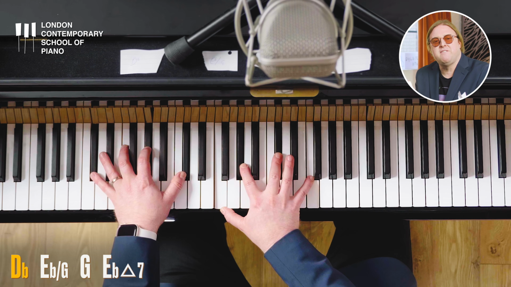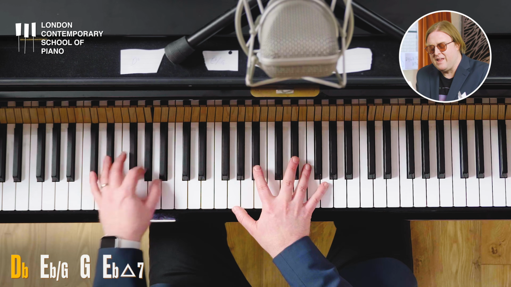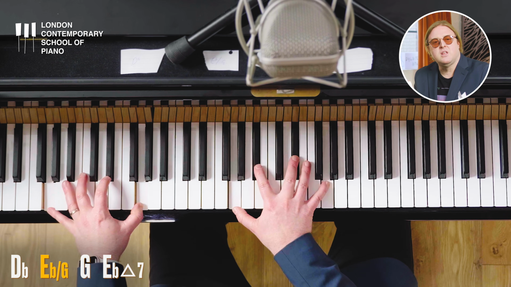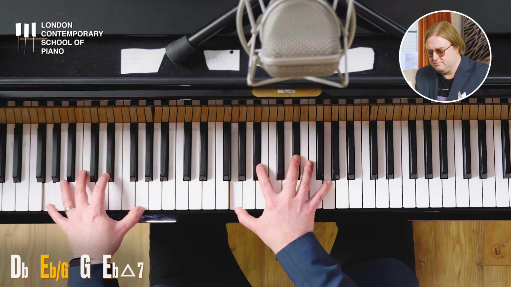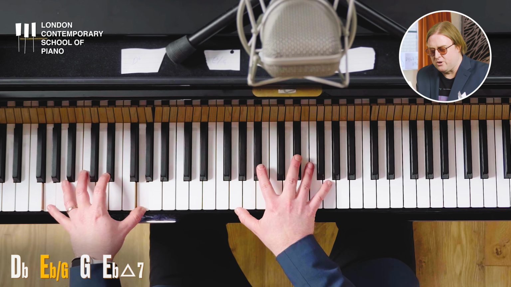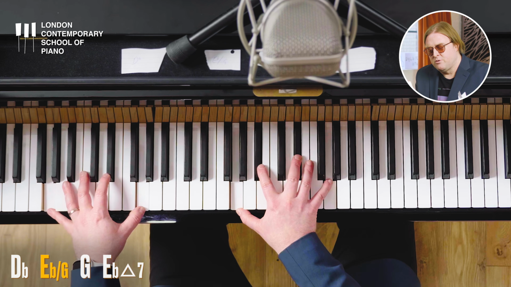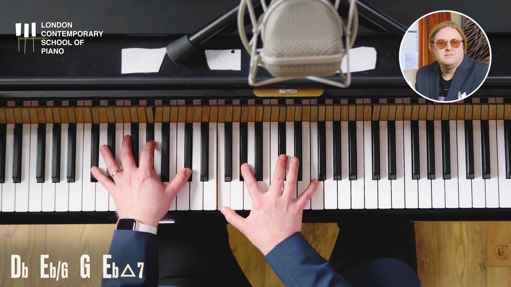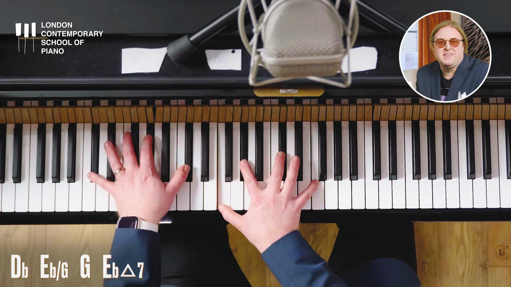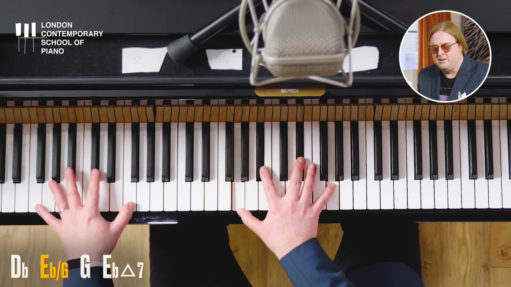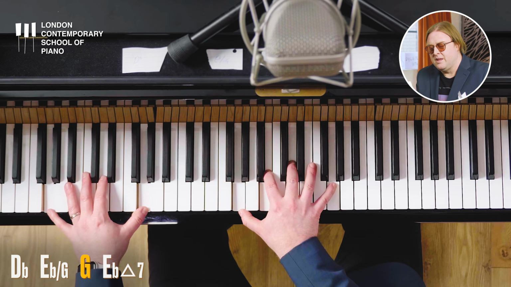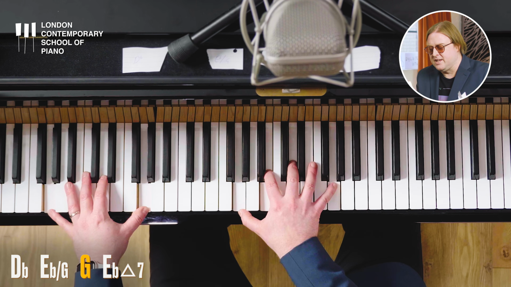I start on that D flat major chord, then I go to an E flat major chord, which is a little bit like a secondary dominant chord here, replacing an E flat minor. We could have the E flat minor, but the E flat over the G gives it that brightness of the major. Now we get a big divergence with this G major.